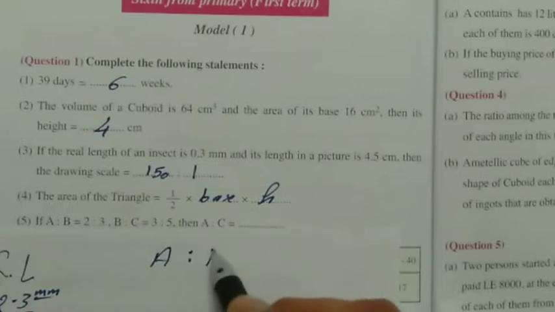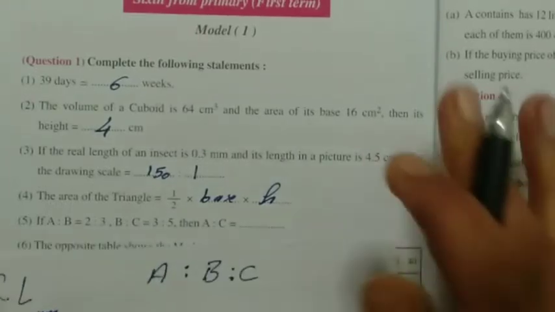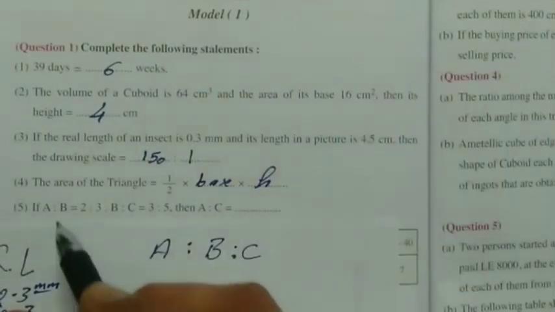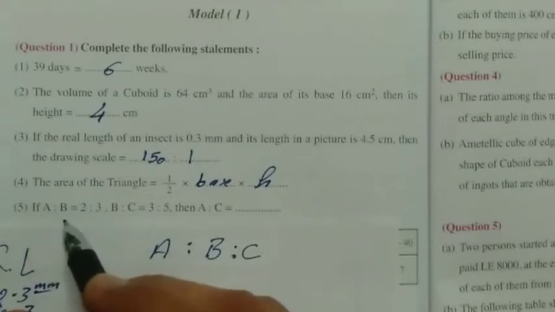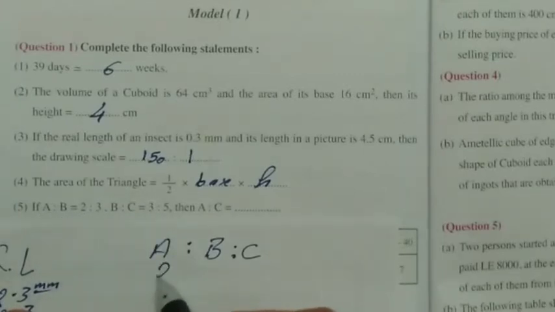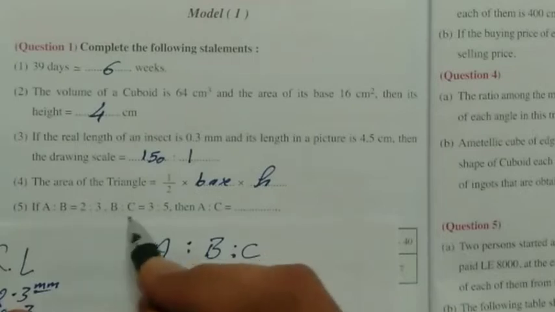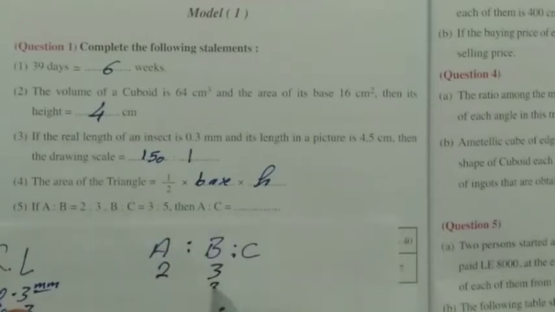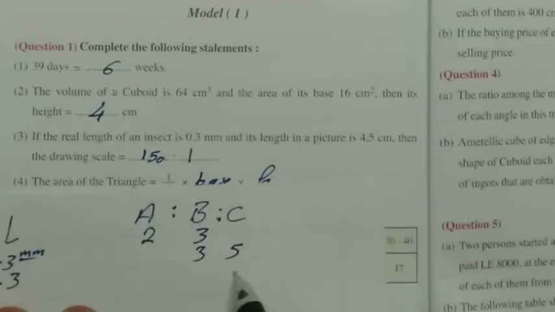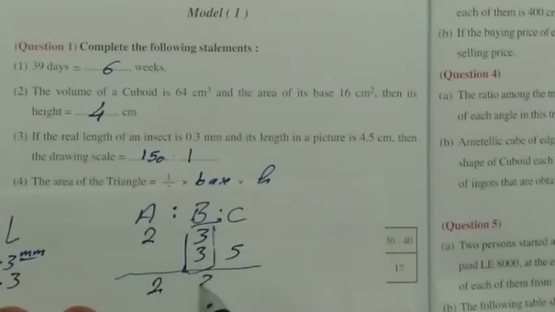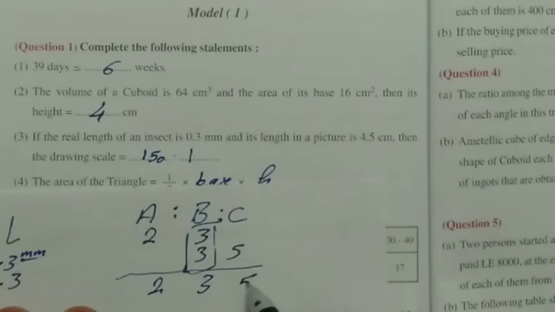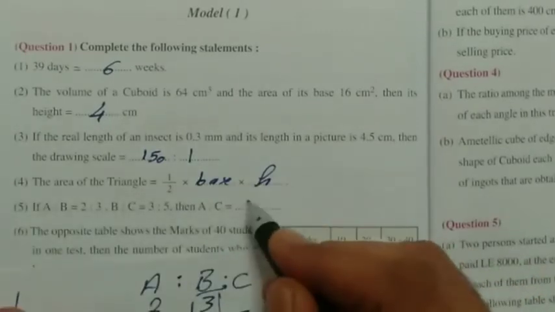A to B to C. It is a combining ratio. So A to B equals 2 to 3. A takes 2, B takes 3. B to C 3 to 5. So A equals 2, B equals 3, C equals 5. So A to C equals 2 to 5.